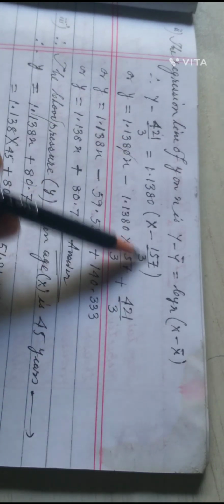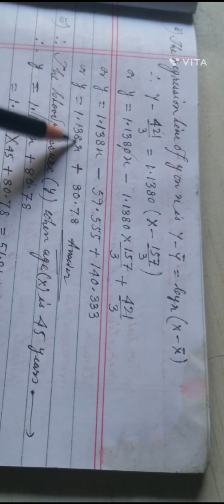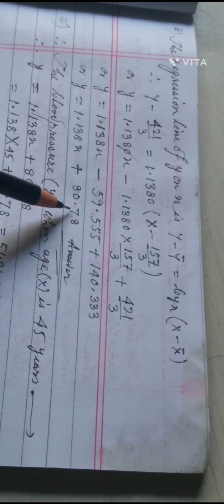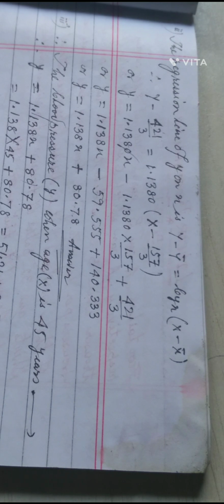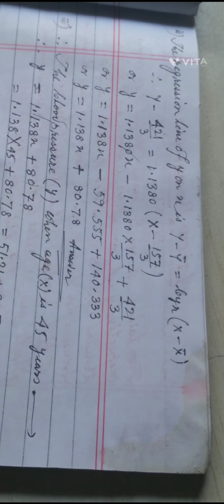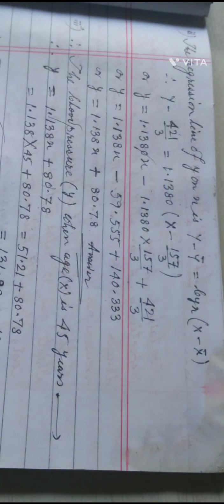Clear? Now we have to put this. After calculating this we get y equal to 1.138x plus 80.78. This is the answer of the second question, the least square regression line. बस clear हो गया, यही answer है.